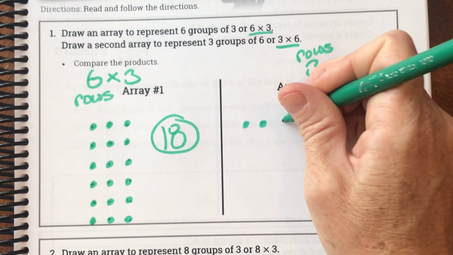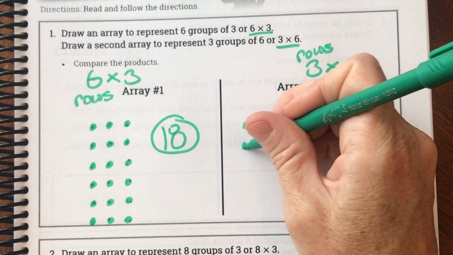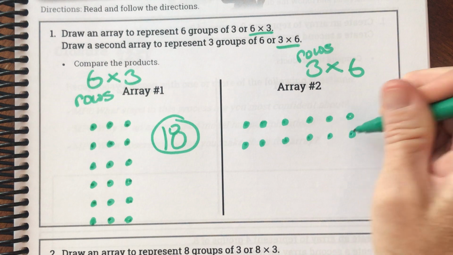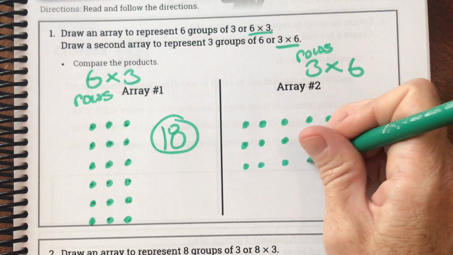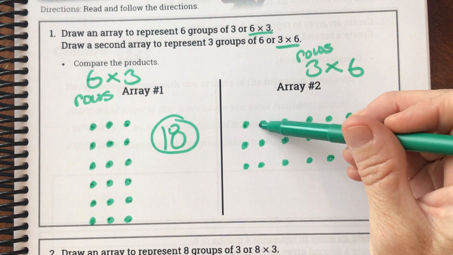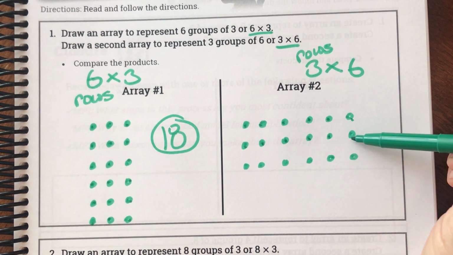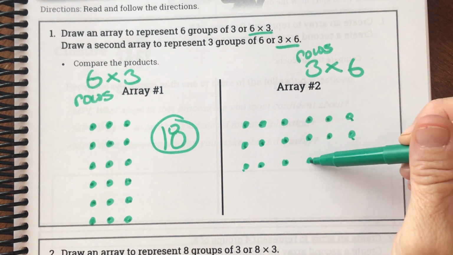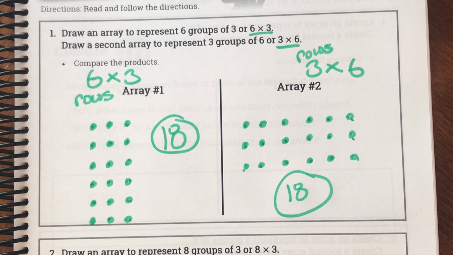Ready? So 1, 2, 3, 4, 5, 6. That's 1 row of 6. 1, 2, 3, 4, 5, 6. That's 2 rows of 6. 1, 2, 3, 4, 5, 6. Okay, that's 3 rows of 6. Okay, so now let's count them. 1, 2, 3, 4, 5, 6, 7, 8, 9, 10, 11, 12, 13, 14, 15, 16, 17, 18. So our pattern of having matching products when we've switched the factors has stayed the same.